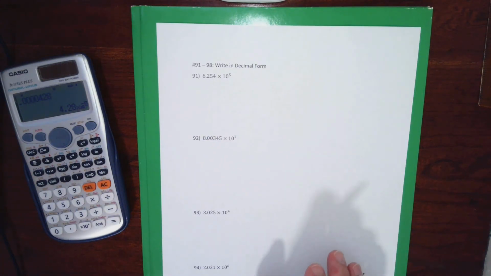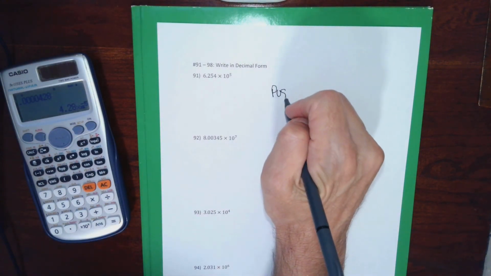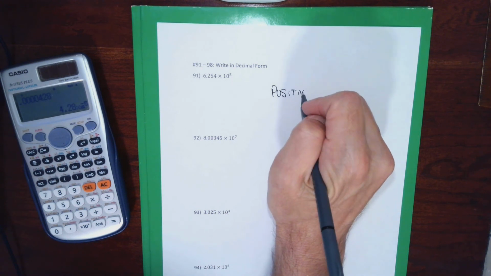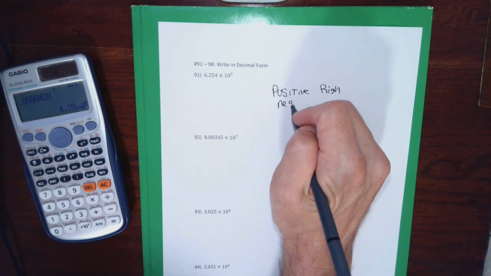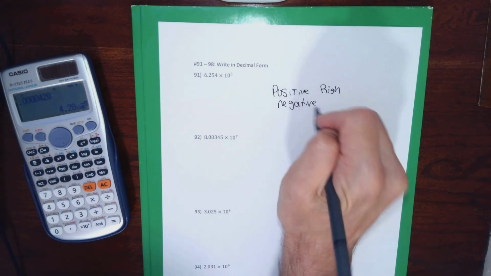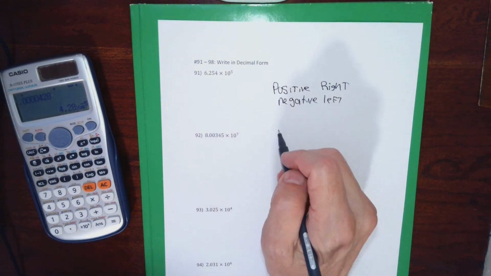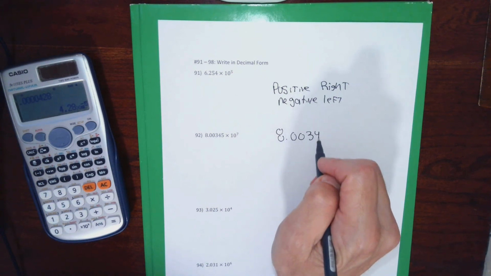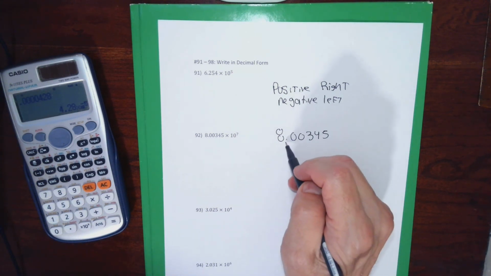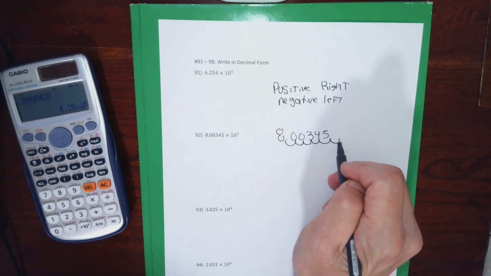Now I'll go in the other way, taking something that's written in scientific notation and getting it out. Positive exponents, you go to the right. Negative exponents, you go to the left. So in problem 92, I need to take the decimal, since the exponent is positive, and drag it to the right 7 times. So 1, 2, 3, 4, 5, 6, 7.